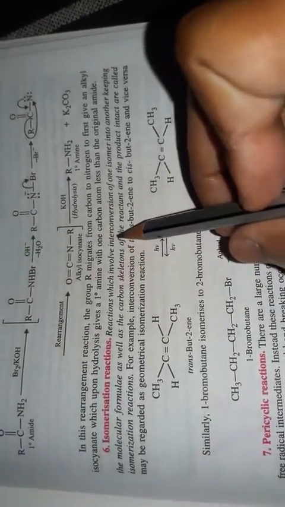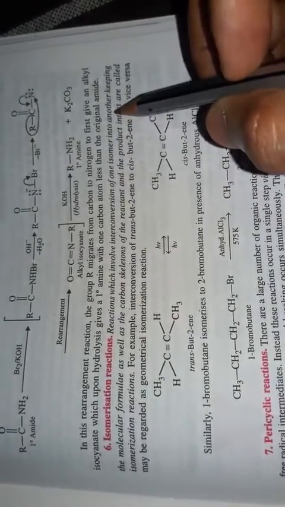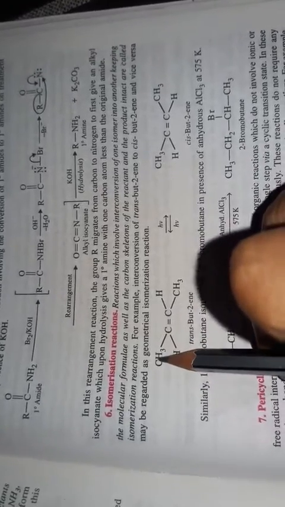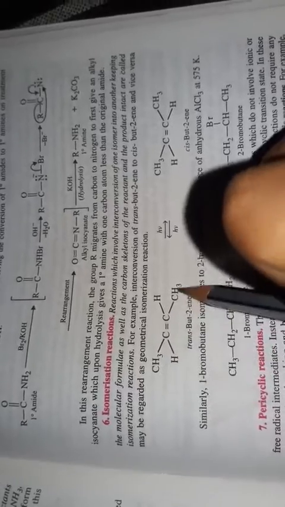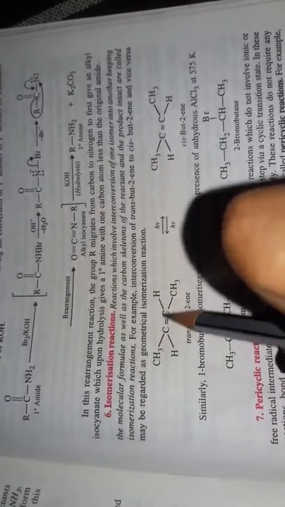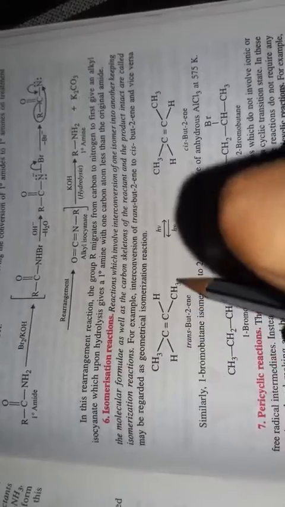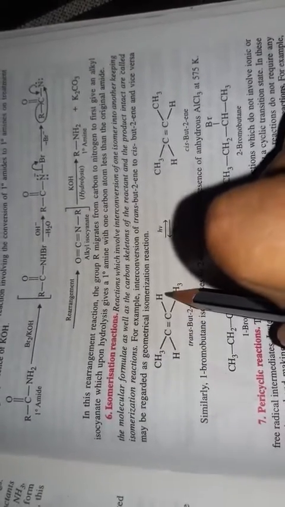A reaction which involves the interconversion of one isomer into another, keeping the molecular formula as well as the carbon skeleton of the reactant and the product intact, is called an isomerization reaction. So here is the interconversion of trans-butene. Trans means here there is an alkyl group, and here in the opposite direction, when two atoms or groups of atoms are present in opposite directions, it is called trans. Similarly, this hydrogen is in the opposite direction, so it is called trans.